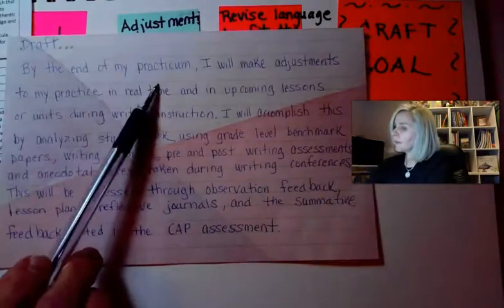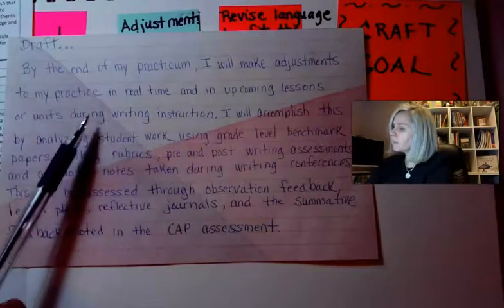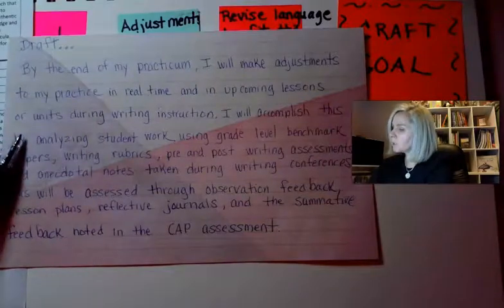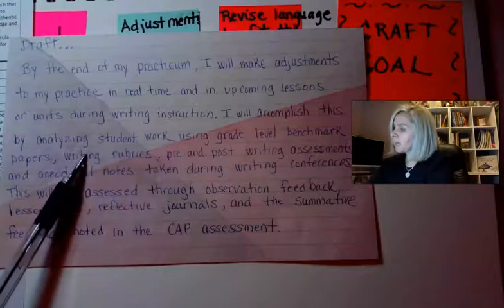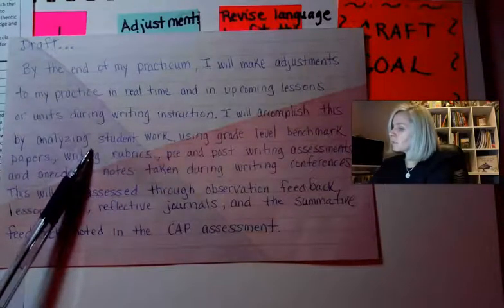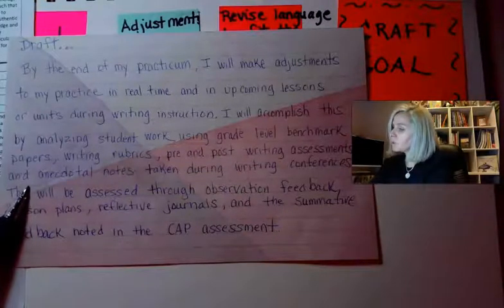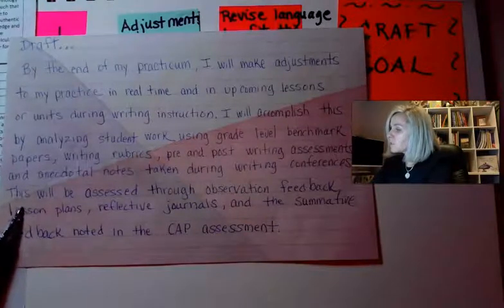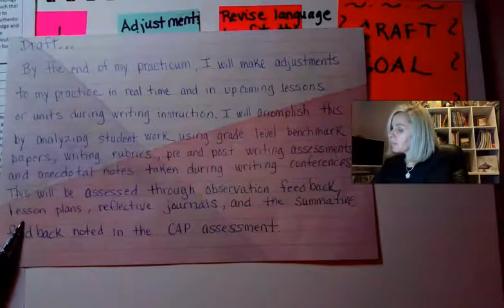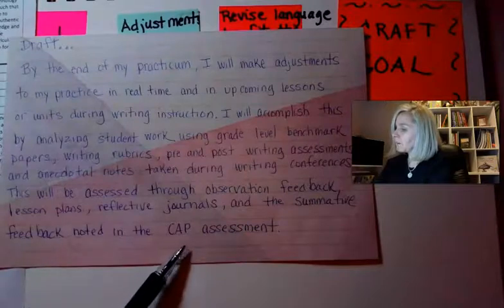So by the end of my practicum, I will make adjustments to my practice in real time and in upcoming lessons or units during writing instruction. I will accomplish this by analyzing student work using grade level benchmark papers, writing rubrics, pre and post writing assessments, and anecdotal notes taken during writing conferences. This will be assessed through observation feedback, lesson plans, reflective journals, and the summative feedback noted in the CAP assessment.